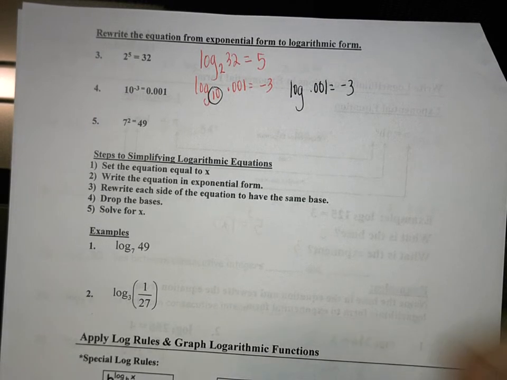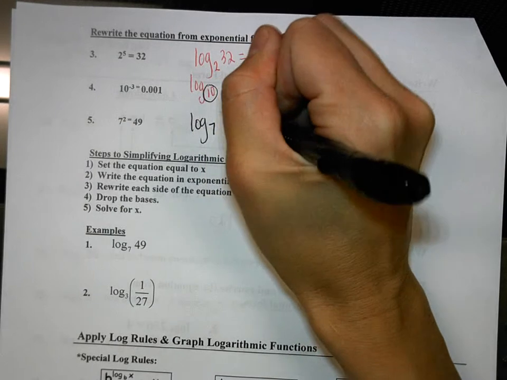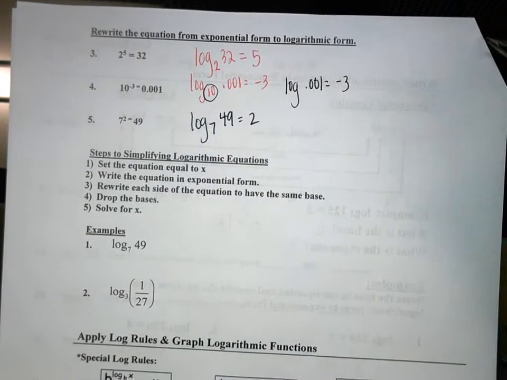What will it be? Log base 7, 49 equals 2. Perfect.